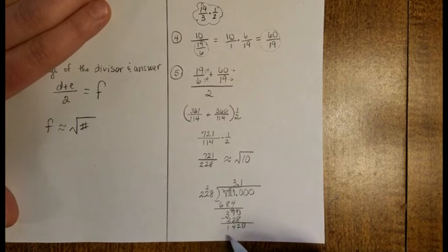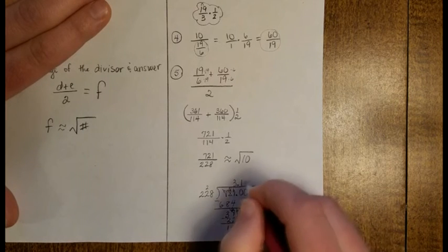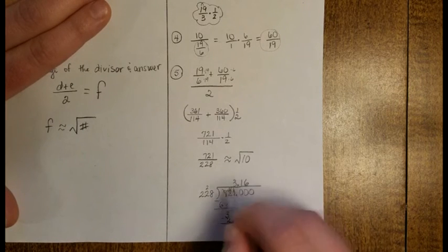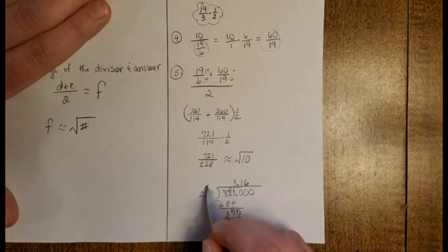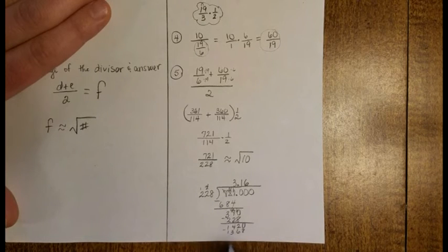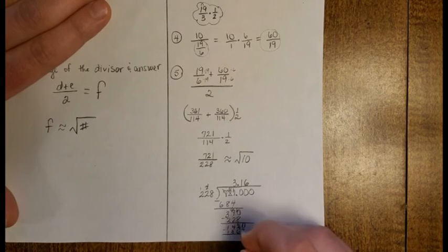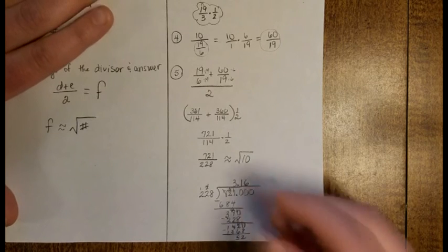It goes into 1,420, let's see, 6 times maybe. 6 times 8 gives me 48. 12, 13, 14, 15, 16, 13. It did go in 6 times. Again, borrow 2, 11, 5, 52. So I have a remainder of 52.